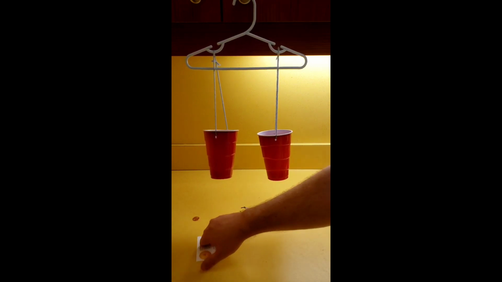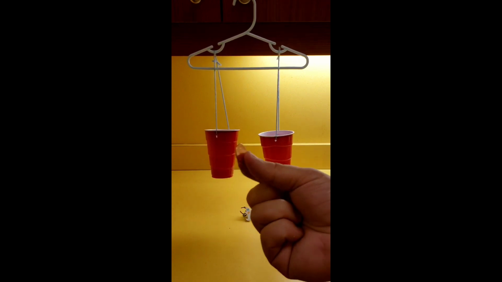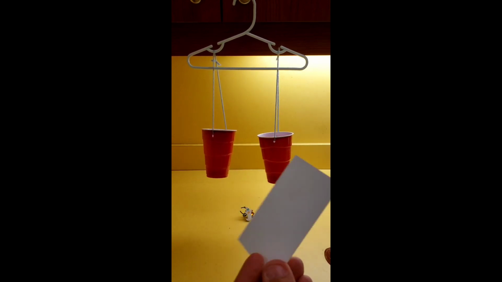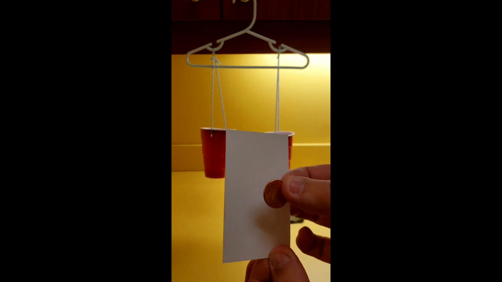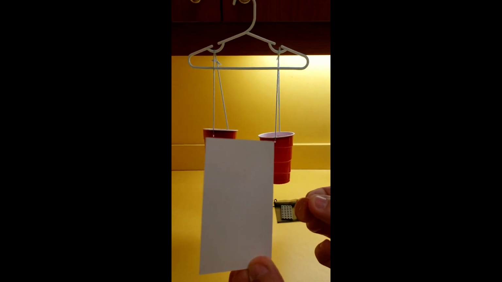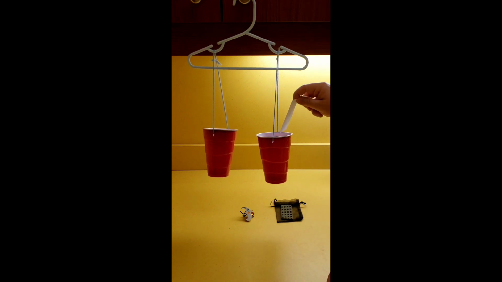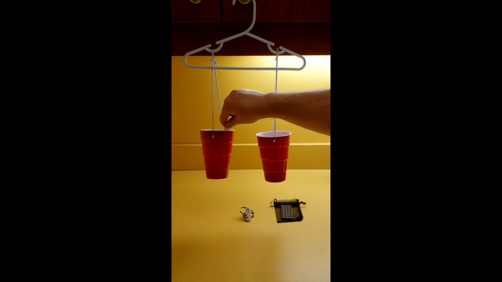All right, and then last but not least, we're going to do a shiny penny, and we're going to do a business card. Now, a business card is much bigger than the penny, but which one's going to weigh more? So let's find out. Put the business card in here. All right, so that lowered it down a little bit. Now let's put in the penny.